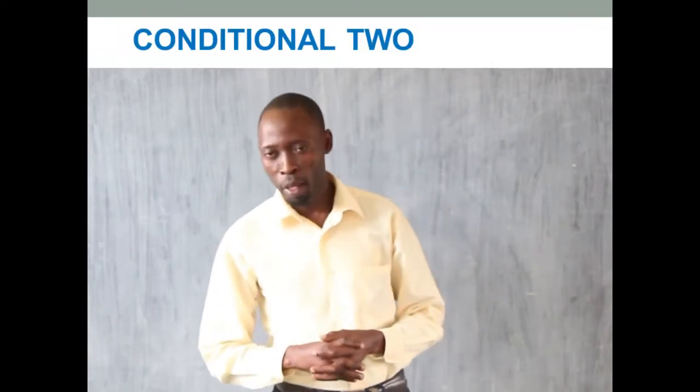As we have seen in the previous lessons, we are continuing to look at the conditional sentences. We have looked at the do's and the don'ts in the conditionals. We have looked at conditional 1. Now, I want us to move a little and look at conditional 2.